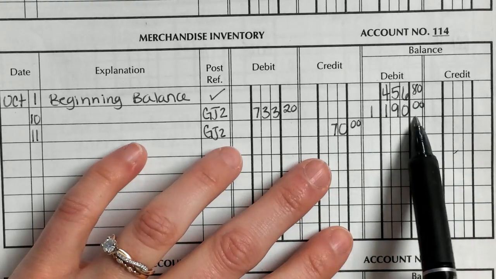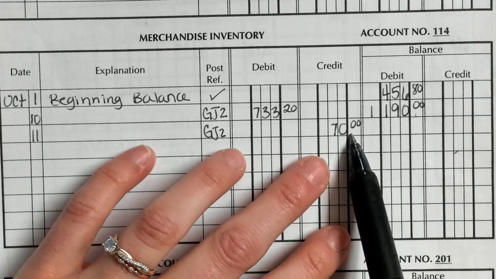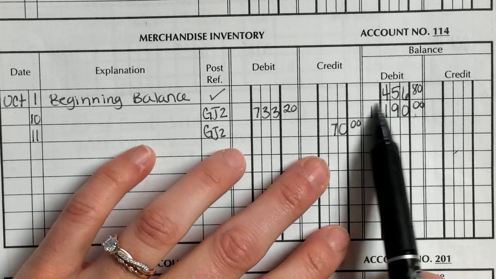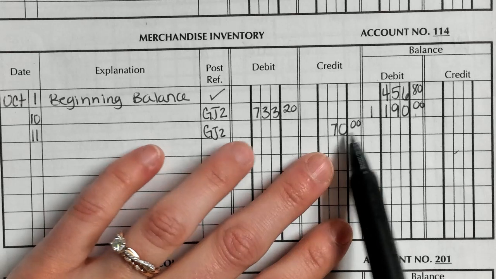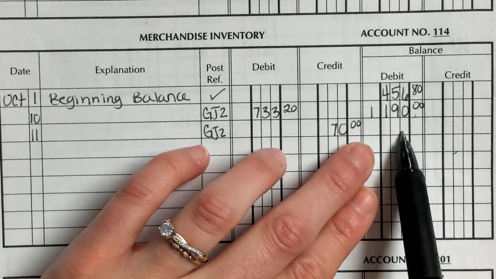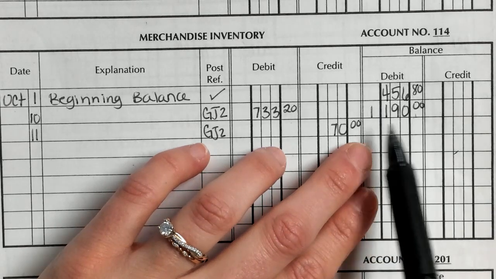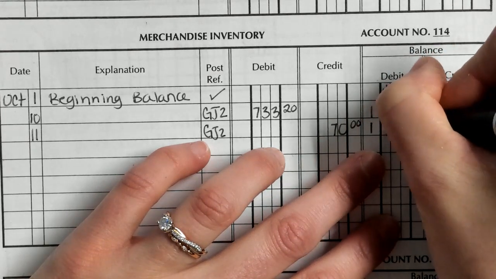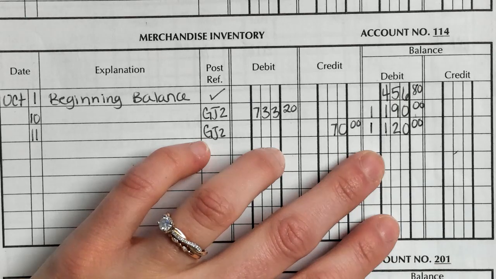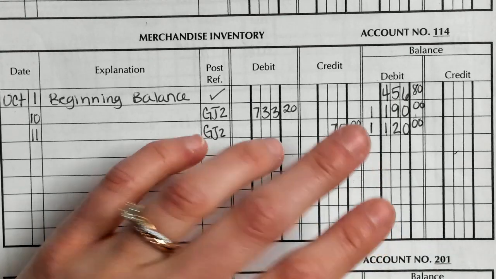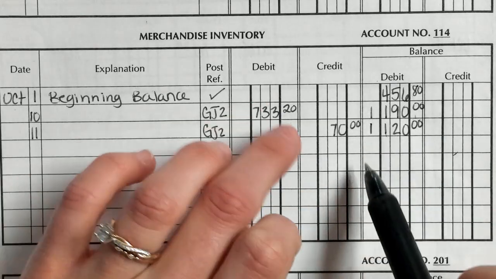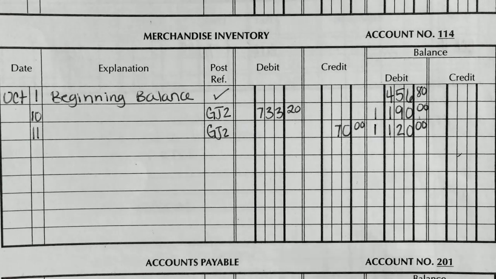If I have debits and I credit the account $70, that means I take this balance, $1,190, and subtract 70 from it, but I keep that new amount in the debit column because there are still more debits than credits. So 1,190 minus 70 is 1,120. Make sure you understand what a debit means versus what a credit means within each account. If you have one of each, there's subtraction going on. If you have two debits or two credits, it's adding.